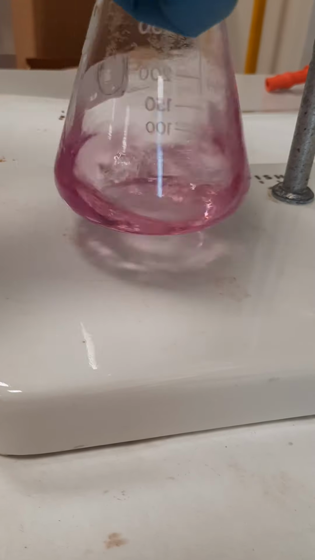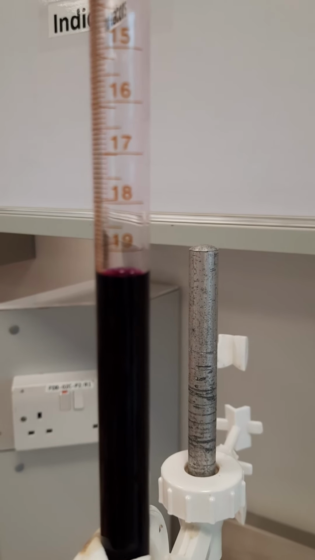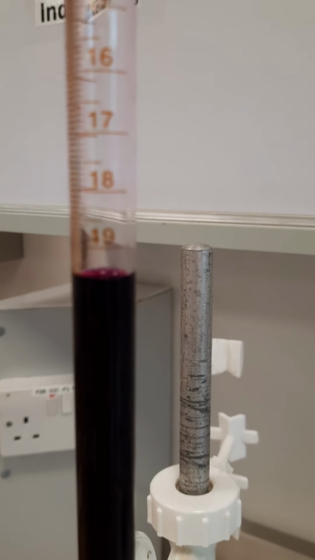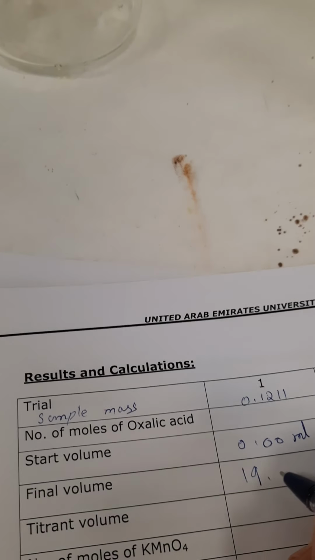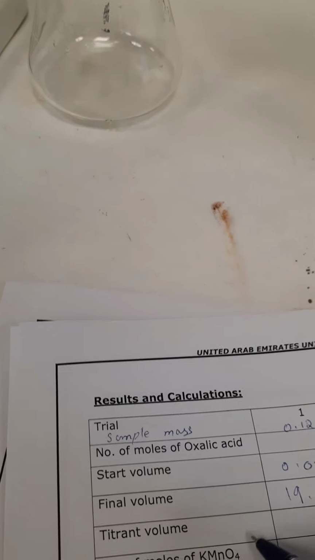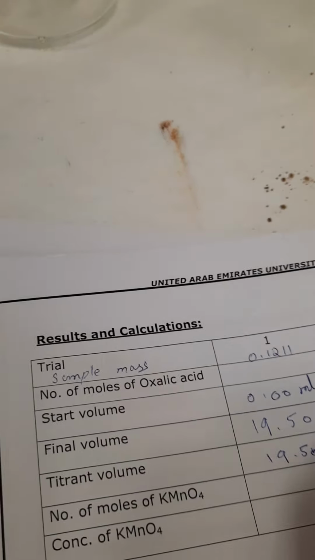So you can see here we got the permanent color even after shaking. So this is the endpoint color. So you can see here the final volume is around 19.5. I should record here final volume 19.5, which means that titrant volume, final minus initial, is 19.5 milliliter.